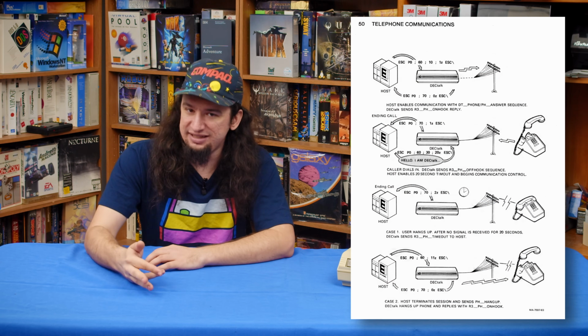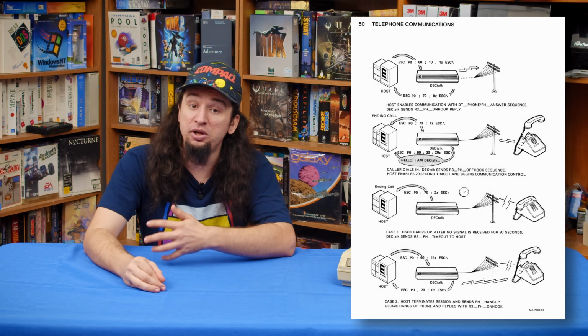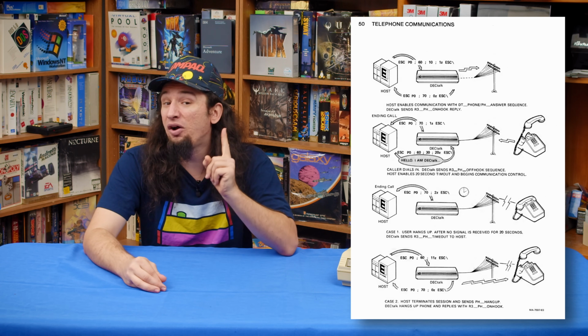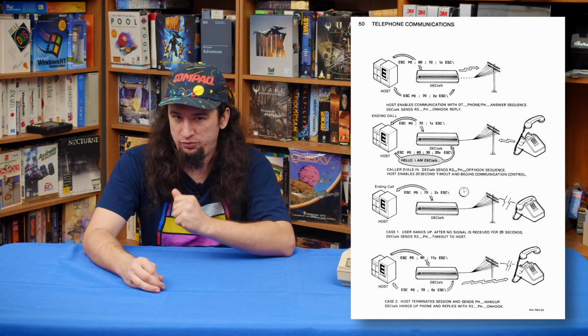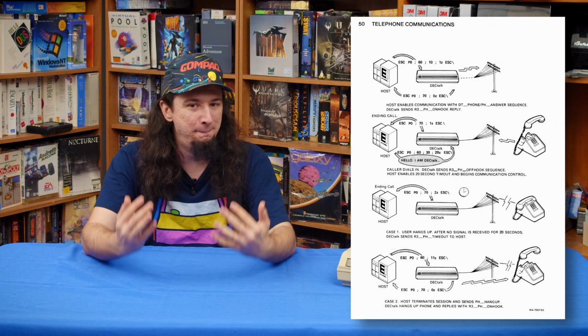Making phone calls isn't even the impressive part though. Receiving them is where this becomes really cool. When the DECtalk receives a call, it sends a response to the computer to let it know it is coming in. The computer can then send a message to the caller through the DECtalk. The DECtalk will even translate touch tones input by the user to the computer, allowing you to program a menu.